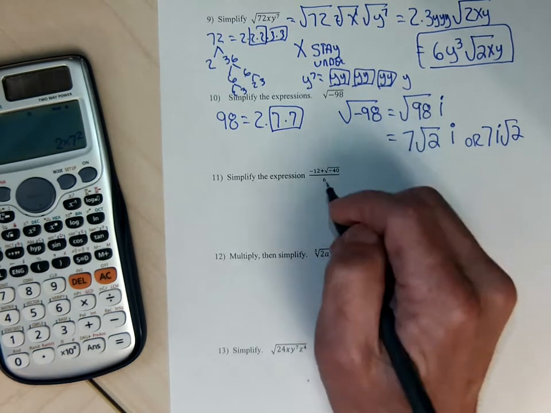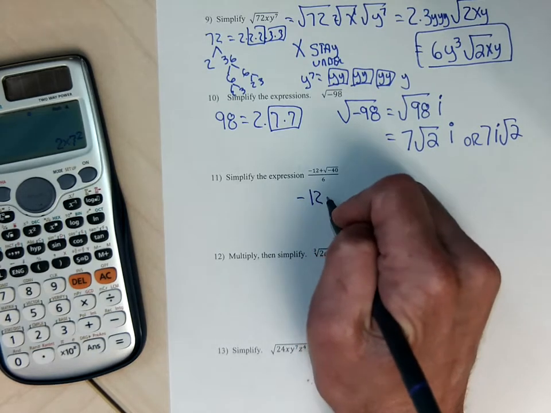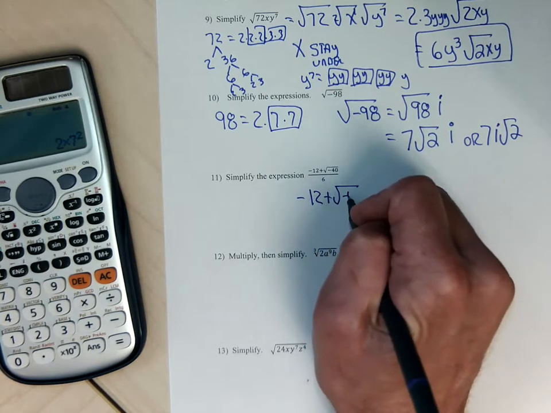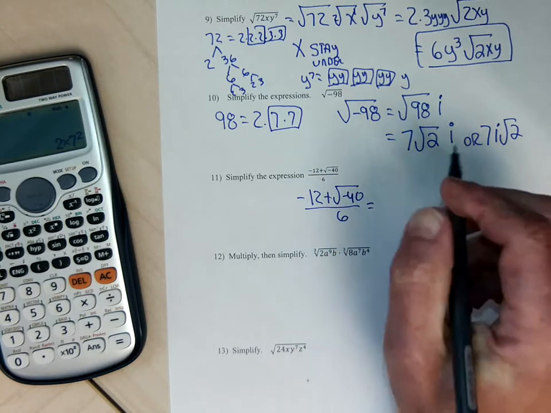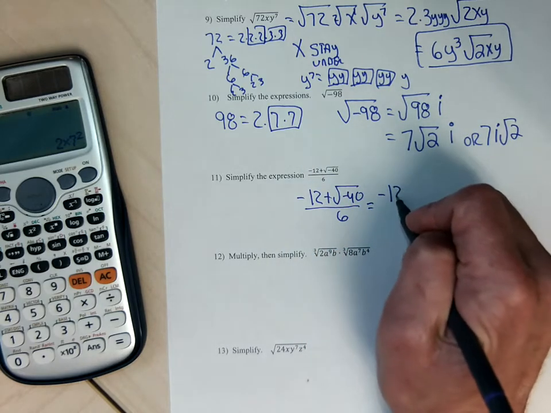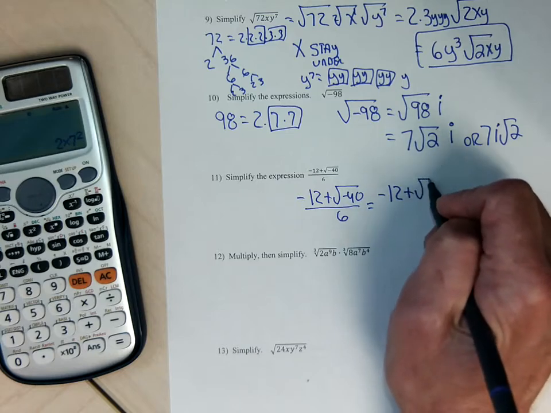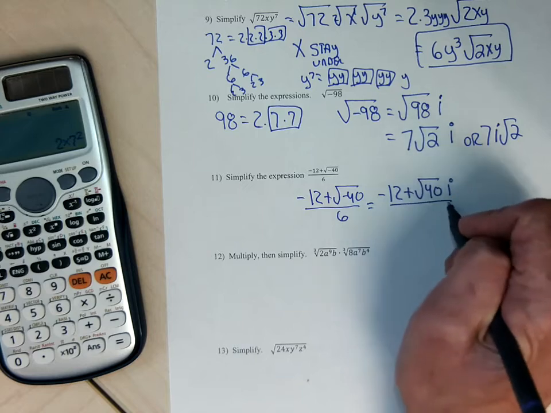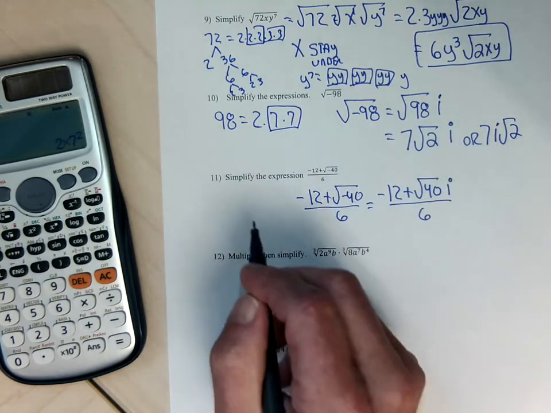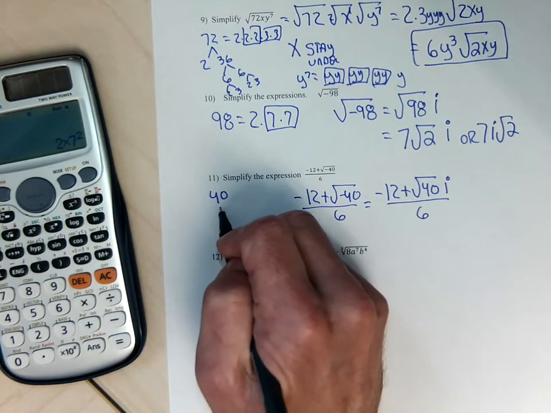For 11, this is negative 12 plus the square root of negative 40, over 6. I need to get it into two fractions. I also need to reduce that square root. The square root of negative 40 is the same as the square root of positive 40, but times i. I'm going to do a prime factor tree for 40 to reduce it.